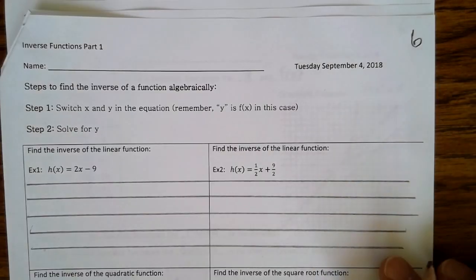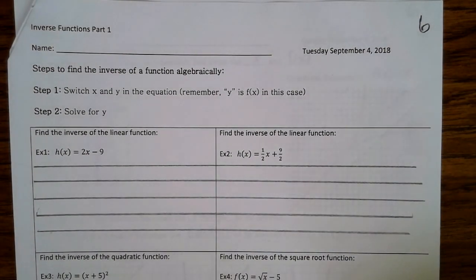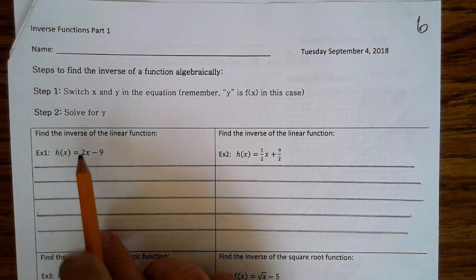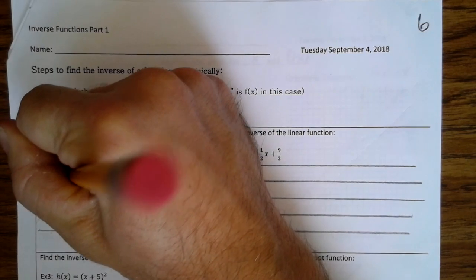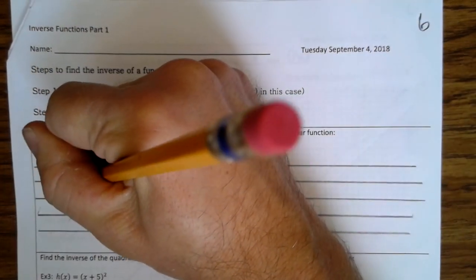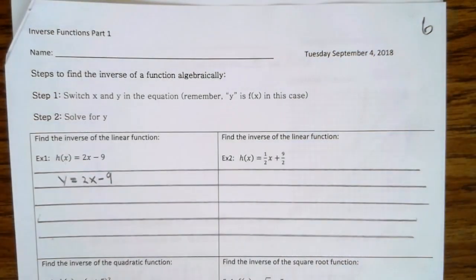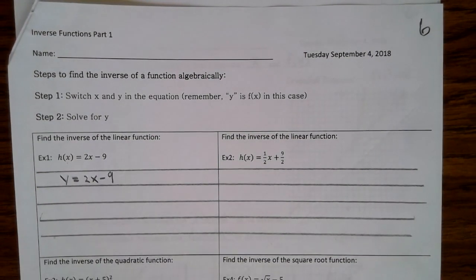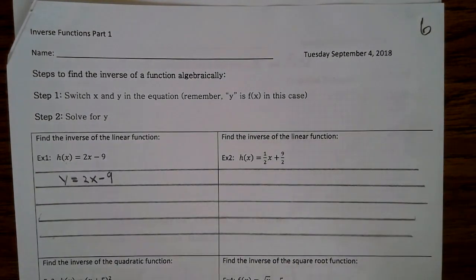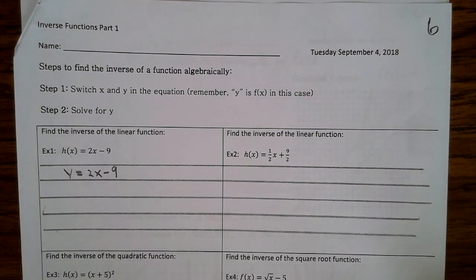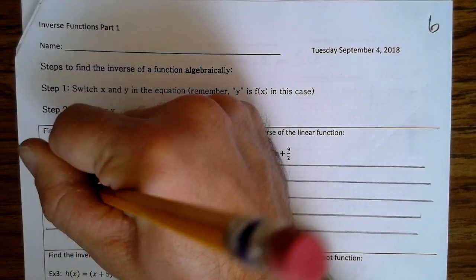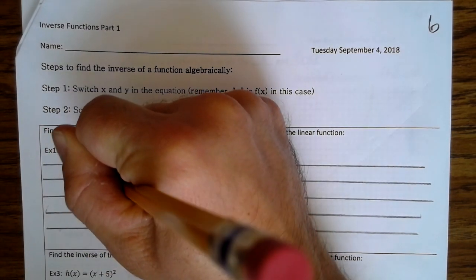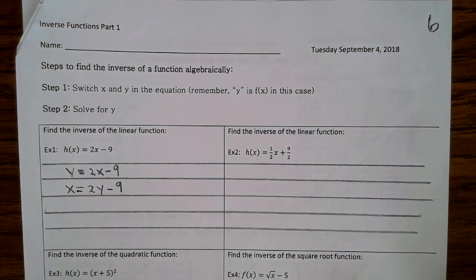All right. So now, I say step 1, switch x and y, but I recommend first step is changing h of x to y. So you have y equals 2x minus 9. Okay. Now we get into really step 1, switch x and y. So now it's x equals 2y minus 9.